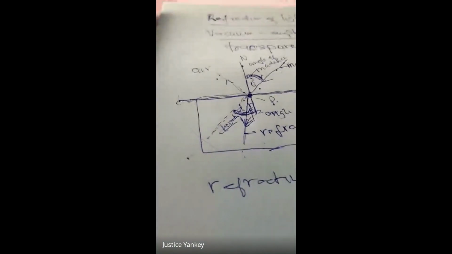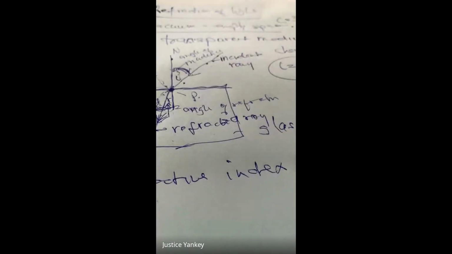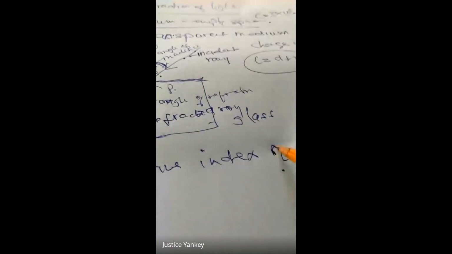Refractive index is a property of all transparent media called refractive index. We denote it by a prolonged N, an N written like this, refractive index.